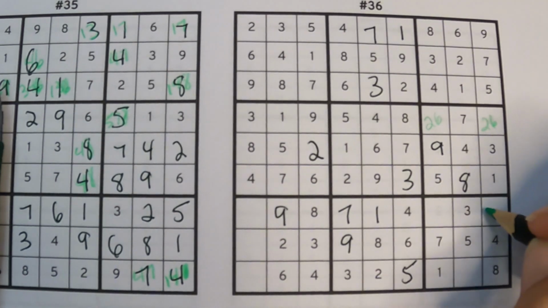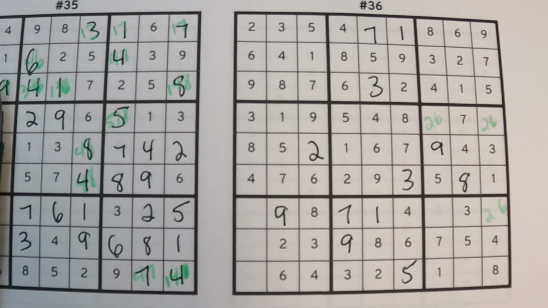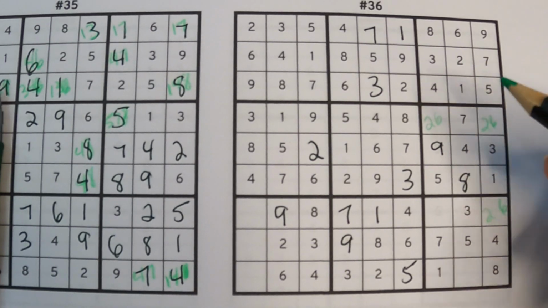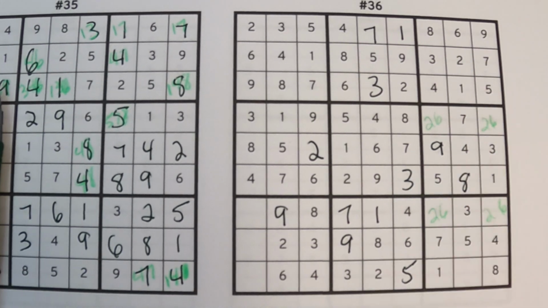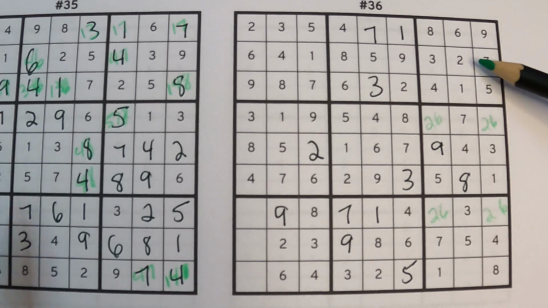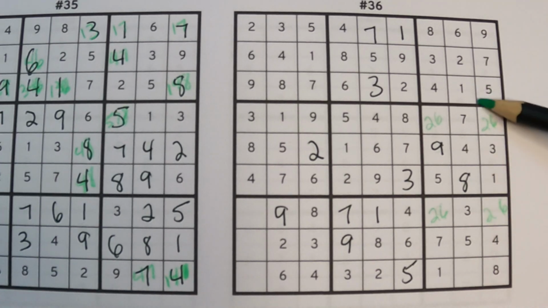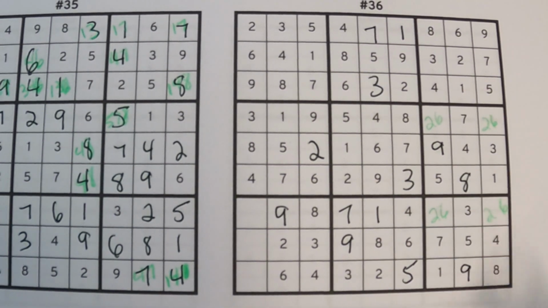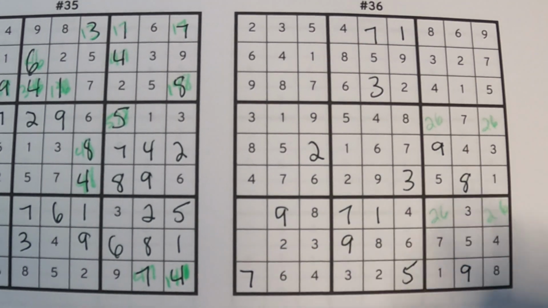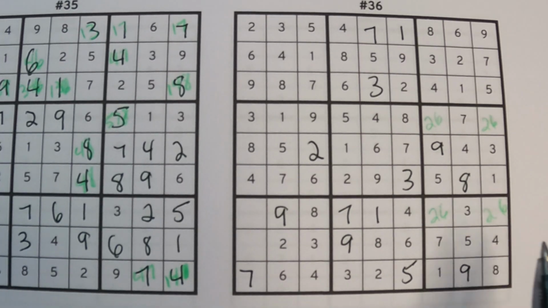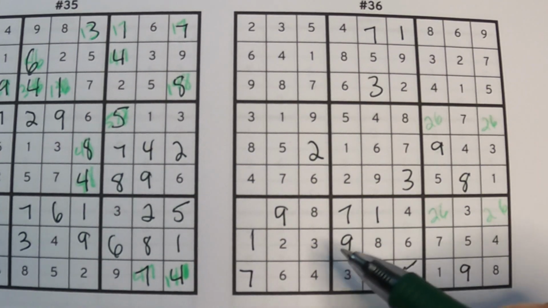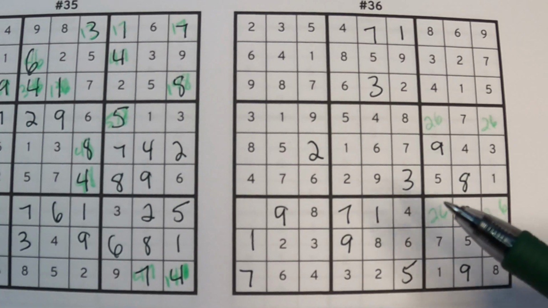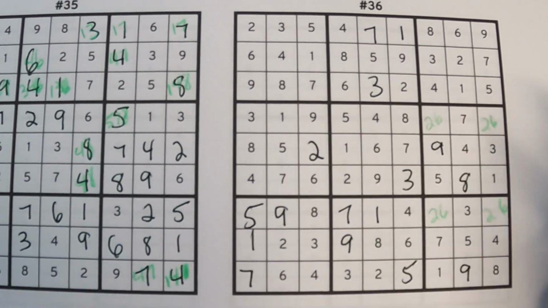For this column, we're missing 2, 6. And the same here, 2, 6. For this column, we're missing a 9. For this row now, we've got 1, 2, 3, 4, 5, 6. We're missing a 7. For this row, we're missing a 1. For this box now, we're missing a 5.